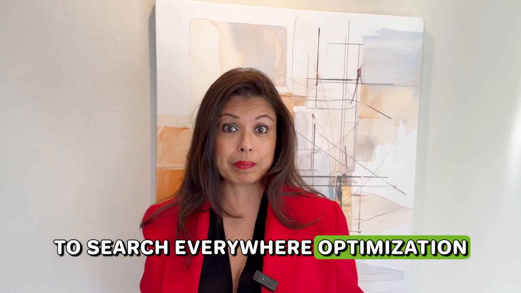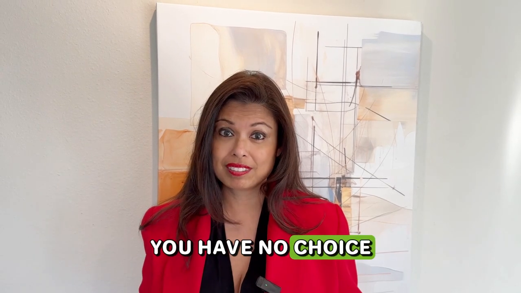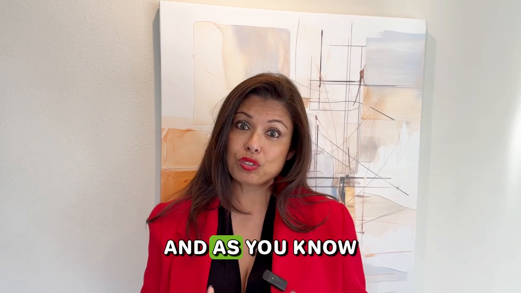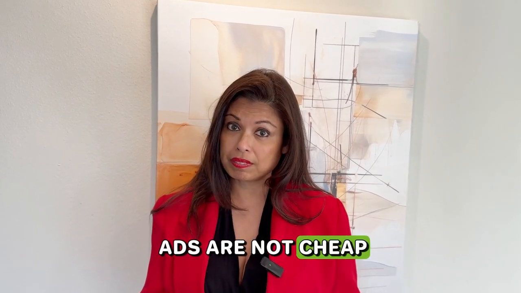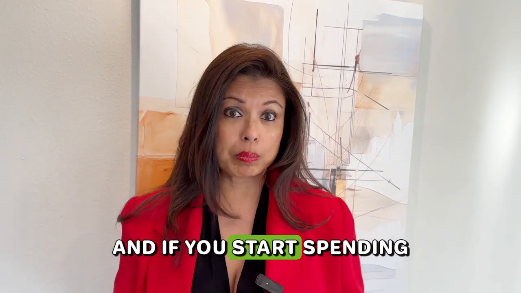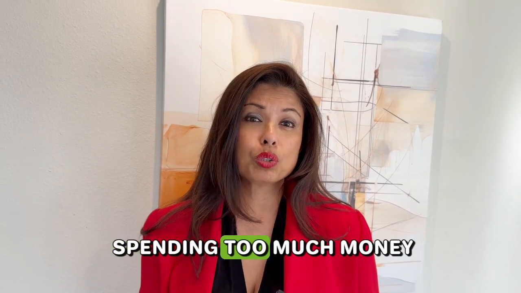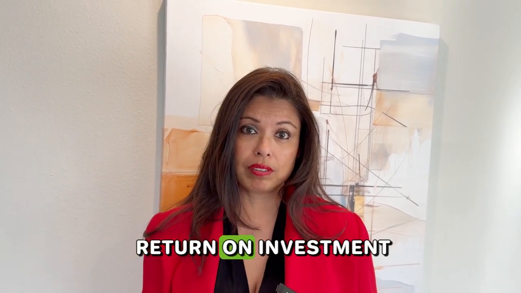In today's environment, where it's gone from search engine optimization to search everywhere optimization, you have no choice but to spend some money on ads. And as you know, ads are not cheap. And if you start spending and you don't track what's working and not working, you could see yourself spending too much money and not getting a return on investment.